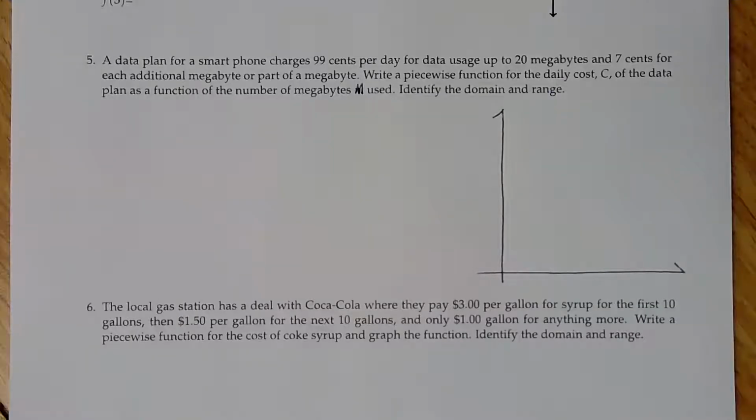All right, so now we're going to take a look at how to write the equation for a piecewise function, and we're going to do that starting with word problems first. So a data plan for a smartphone charges 99 cents per day for data usage up to 20 megabytes. So whether you use 1 megabyte or 15 megabytes, all the way up to 20, it's going to cost you 99 cents. It's just a flat fee. And then for each additional megabyte or part of a megabyte, you're going to pay 7 cents per megabyte.